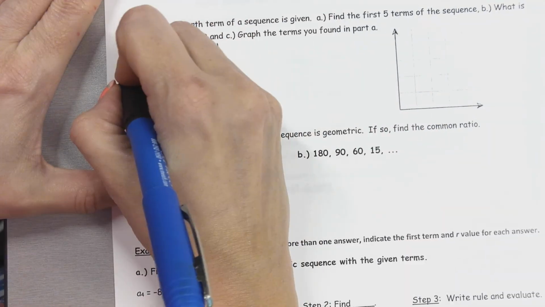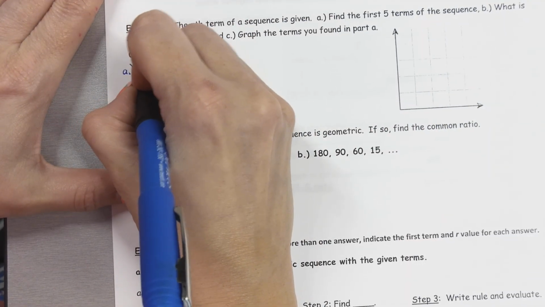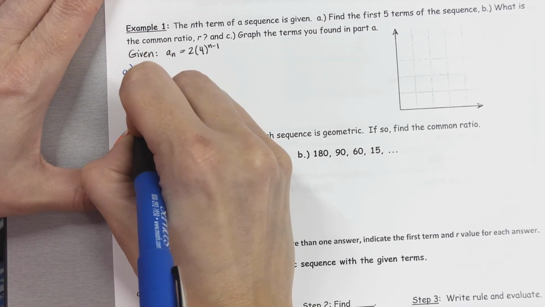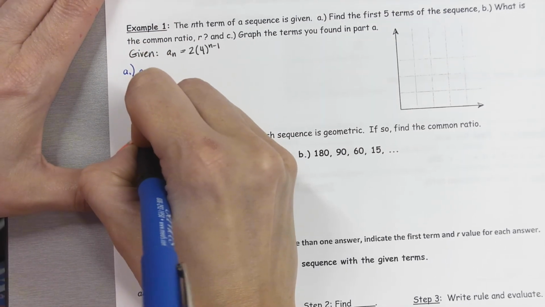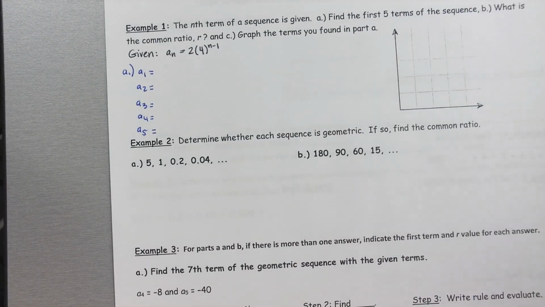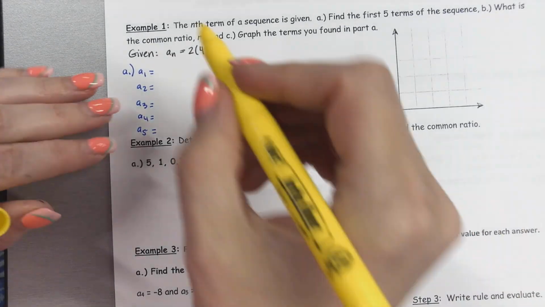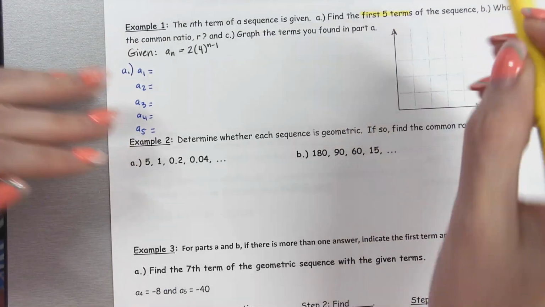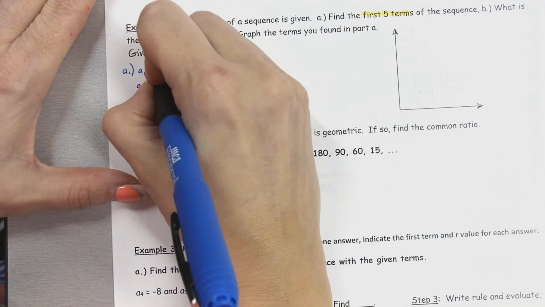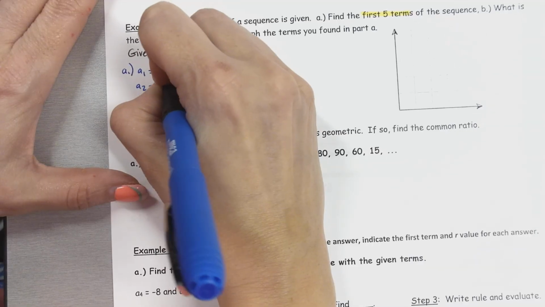So based on that, you can do part A. You can find a sub 1, a sub 2, a sub 3, a sub 4, a sub 5. So just like we did with the arithmetic, you're just going to be plugging in those values. So if you want to find the first term, we're plugging in 1. The second term, we plug in 2. Okay, and a lot of these you can do with mental math.